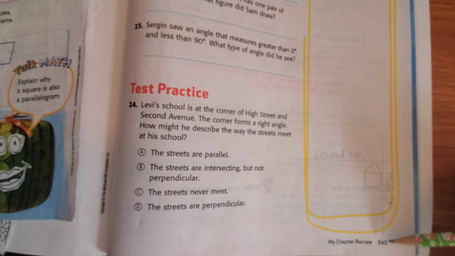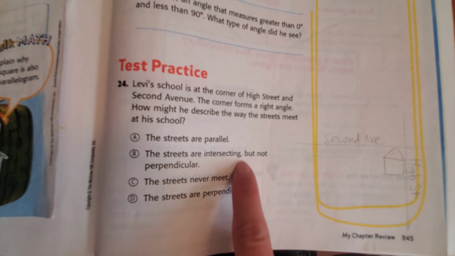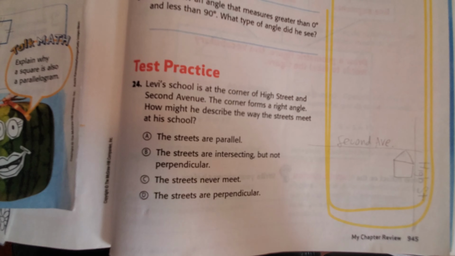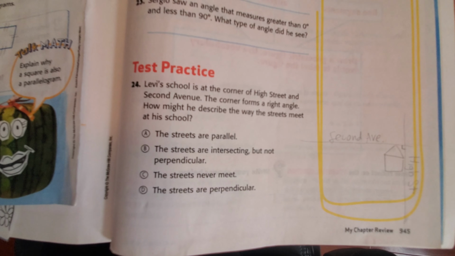So what kind of lines are these? Are these parallel lines? Are they intersecting but not perpendicular? The streets never meet, or the streets are perpendicular. And it says it forms a right angle, so I'm going to draw a right angle here. So what kind of lines? All right, good luck.